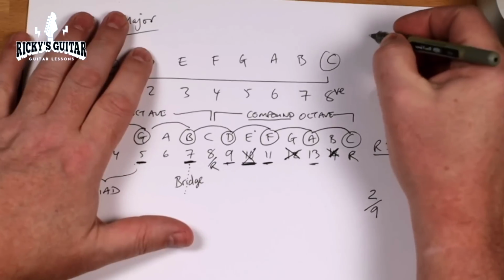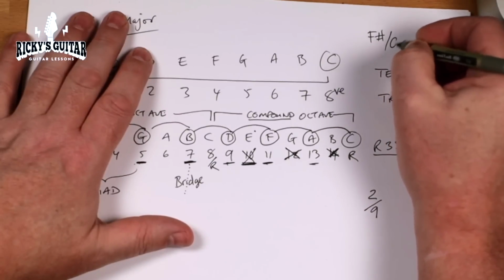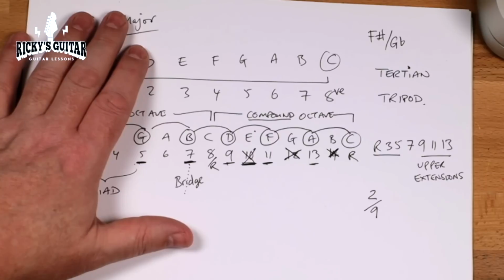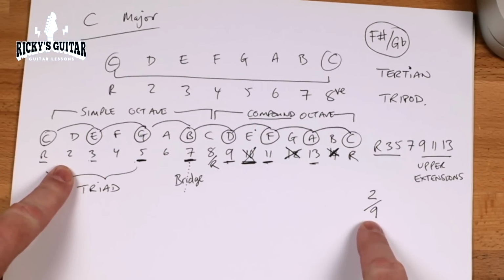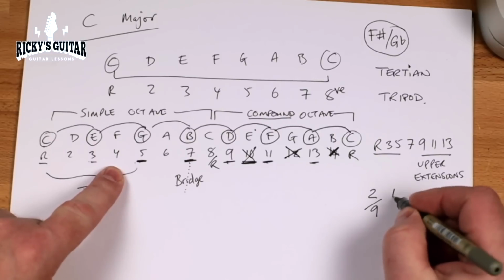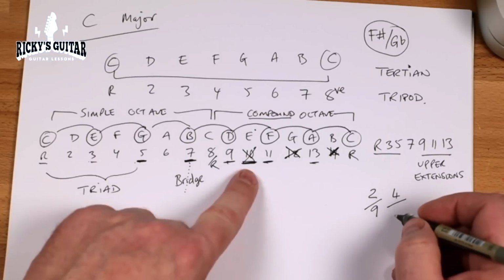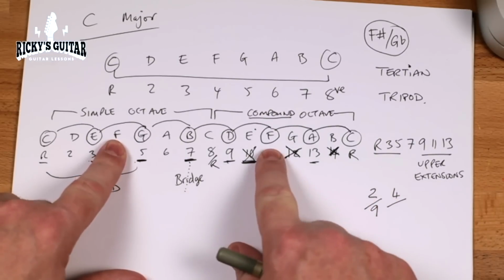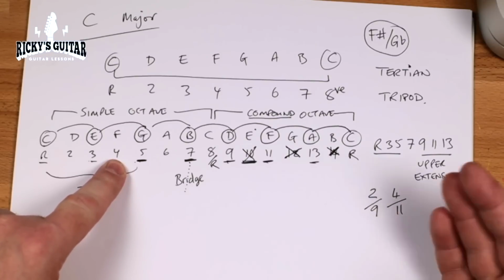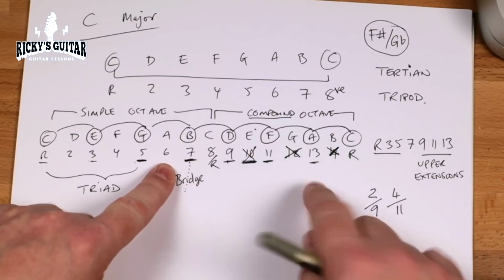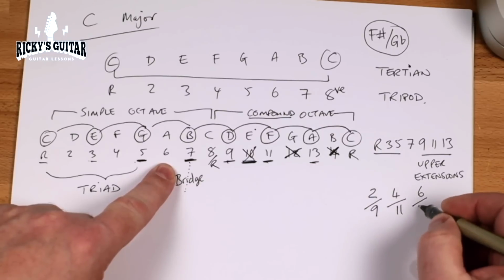And the way you could think about it is if you think of F sharp and G flat, they're enharmonic, but these are letter names, yeah? What we've got here is enharmonic intervals. Then we look over here, we've got 4, and the 4, you can see here, is an F. So we've got an F and an F there. Look, 4 and 11. They're the same thing. Then if we jump over to the A, which is this 6, we can see that the 6 is the same as the 13.